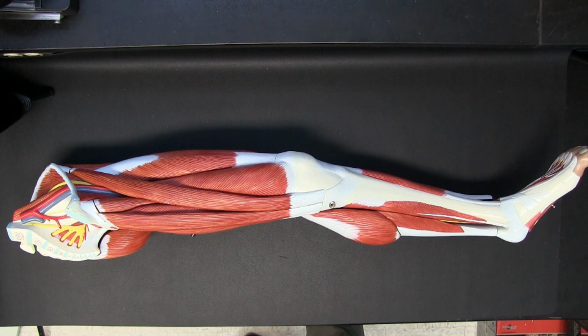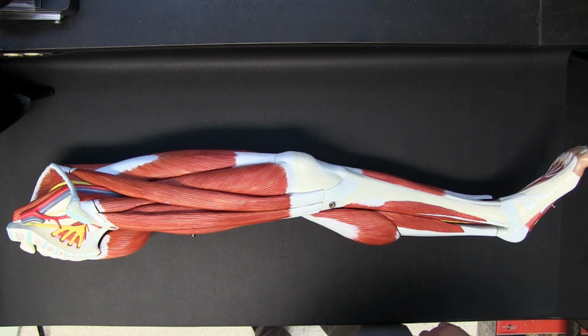To look at the vessels of the lower limb, we're actually going to start with this massive model, go up to the pelvis and see where these arteries originate, and then follow them down distally towards the thigh, the leg, and the foot.